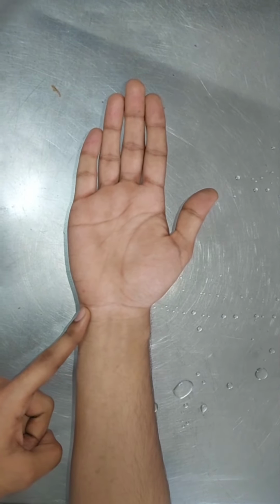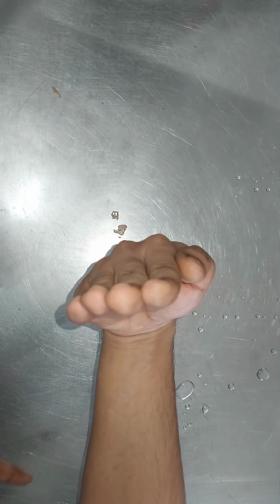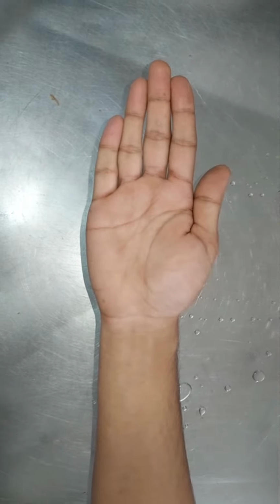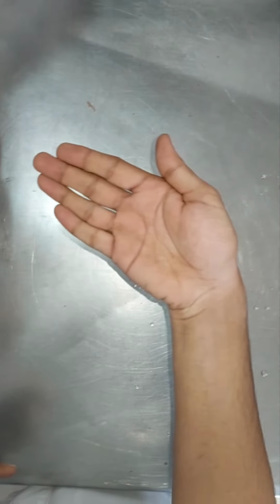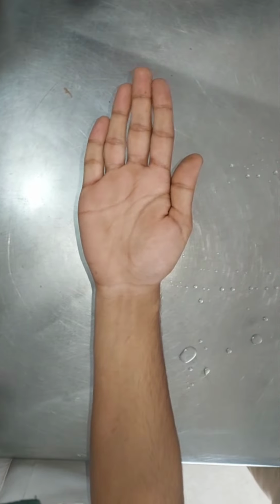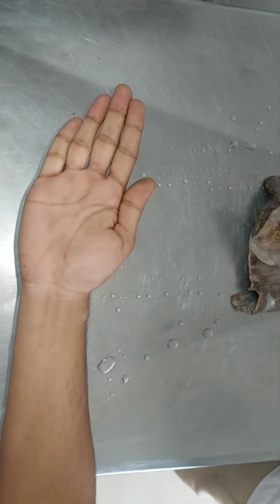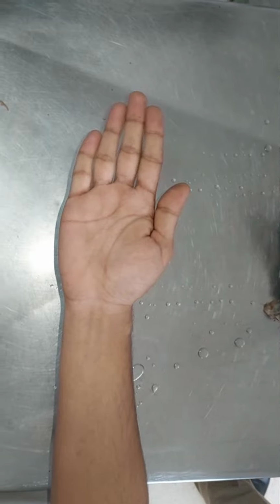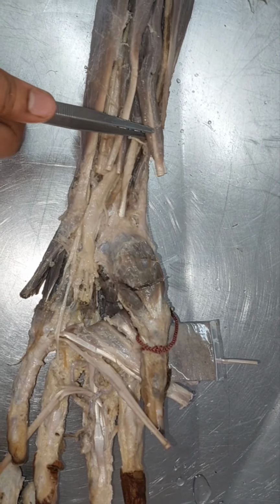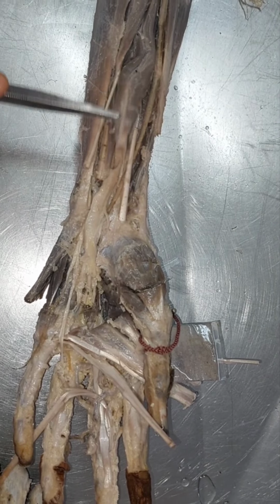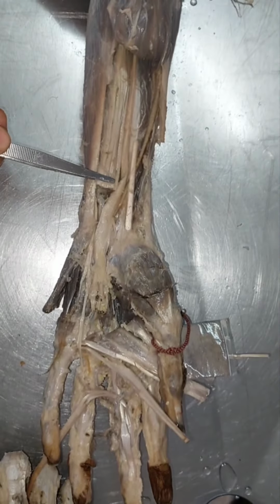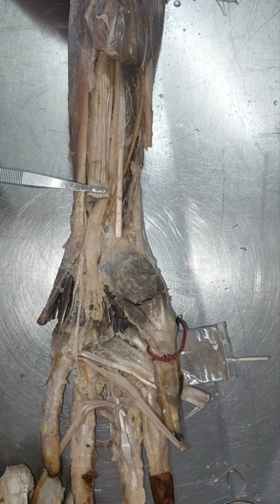Actions at the wrist joint include the flexion of the wrist, the extension of the wrist, the adduction of the wrist, also known as the ulnar deviation, and the abduction of the wrist, also known as radial deviation. The secondary flexion is done by flexor digitorum superficialis and the flexor digitorum profundus.